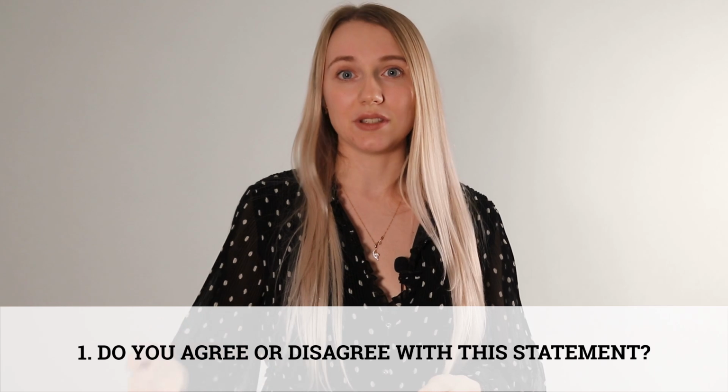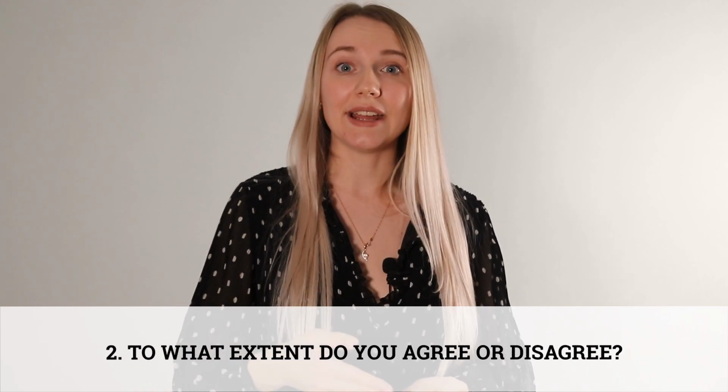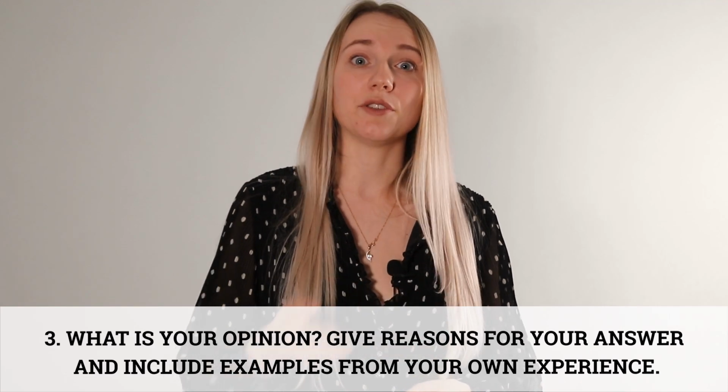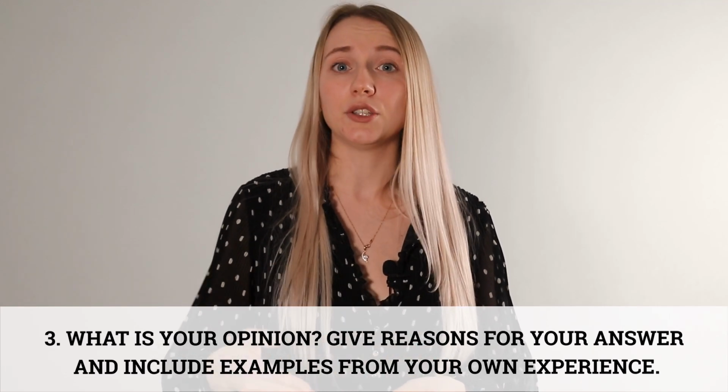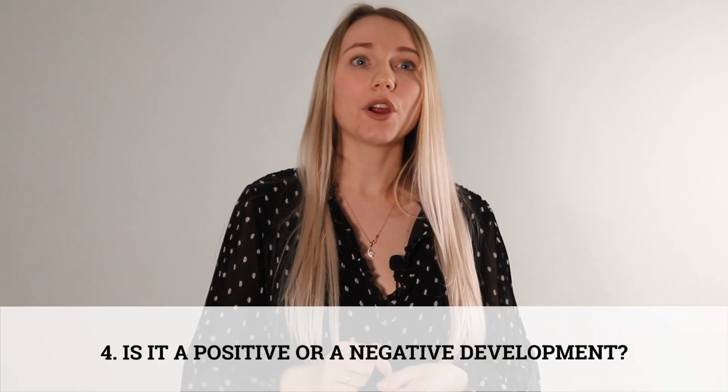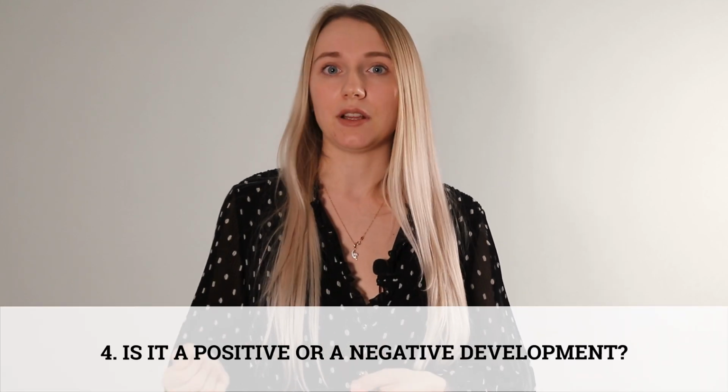Let's have a look at the typical wording that might be used. Do you agree or disagree with this statement? To what extent do you agree or disagree? What is your opinion? Give reasons for your answer and include examples from your own experience. Or is it a positive or a negative development?